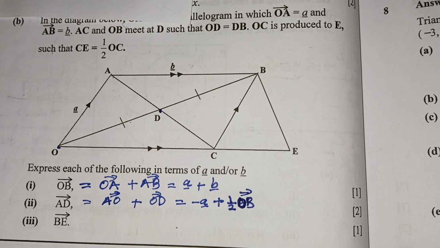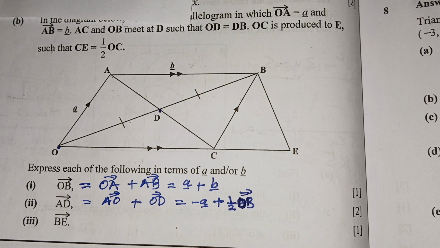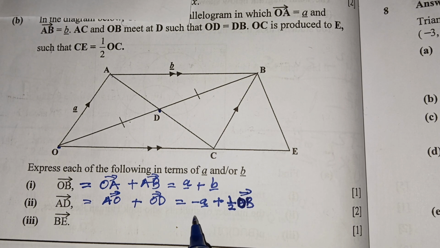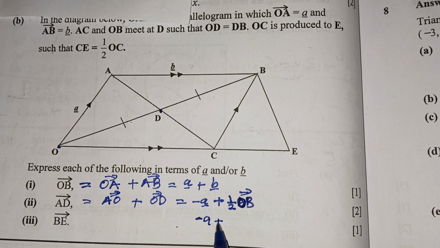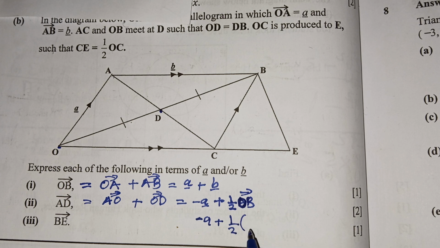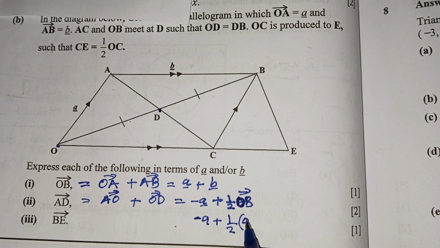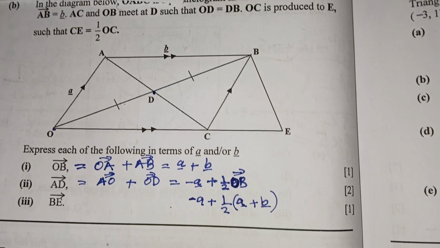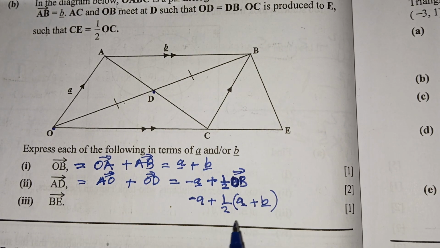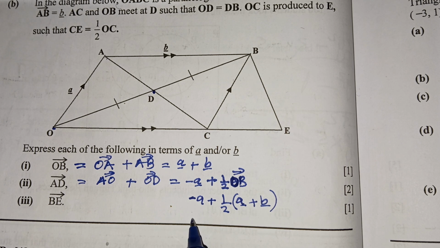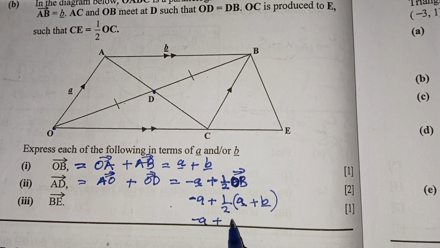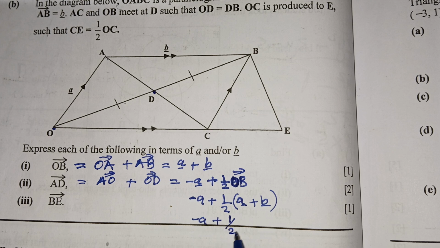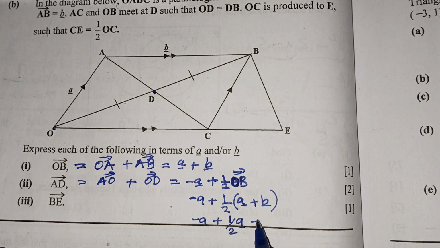But don't forget that we already found this OB. So we'll go down and say minus a plus 1 over 2, what did we get here? We had a plus b. It's the question of us getting rid of the brackets here. We'll have minus a plus 1 over 2a plus 1 over 2b.